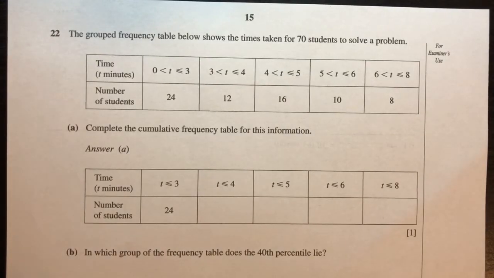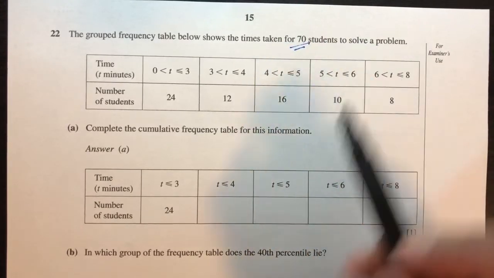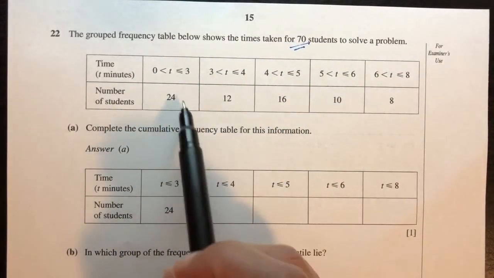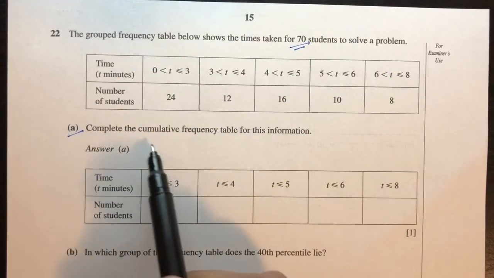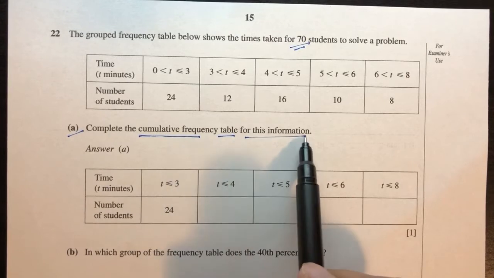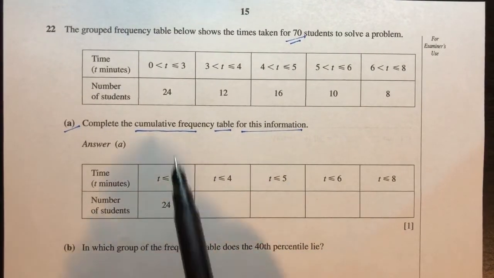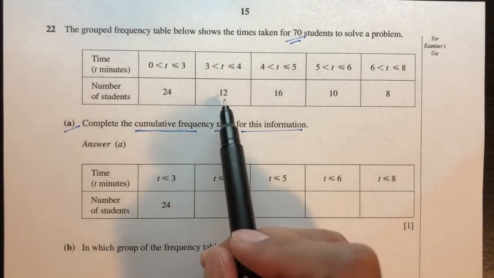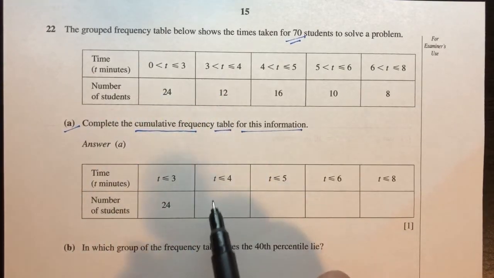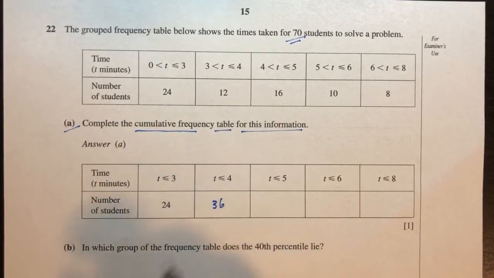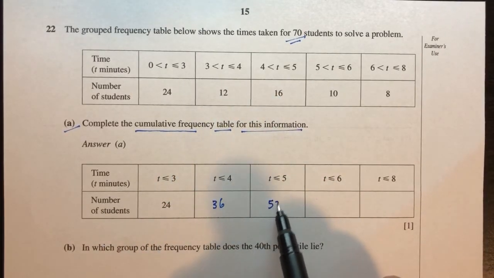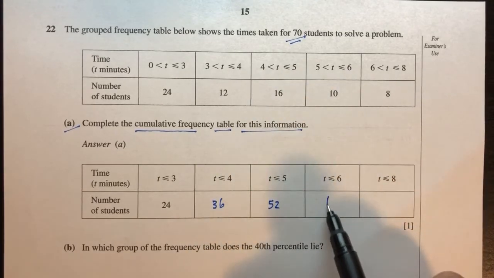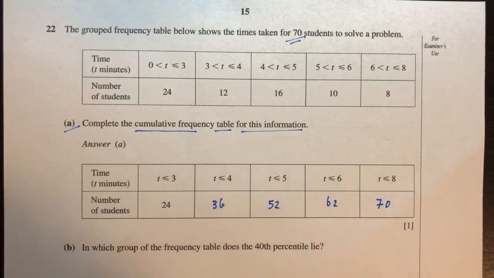Question number 22. The grouped frequency table below shows the time taken for 70 students to solve a problem. So we have the groups and the number of students in the groups of time taken. Part A, complete the cumulative frequency table for this information. So here we have 24. Here it will be 24 plus 12, that will be 36. Here we have 36 plus 16, that will be 52. Here we have plus 10, 62, and the last one will be 70.